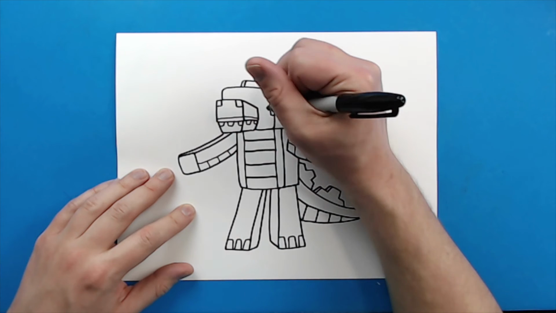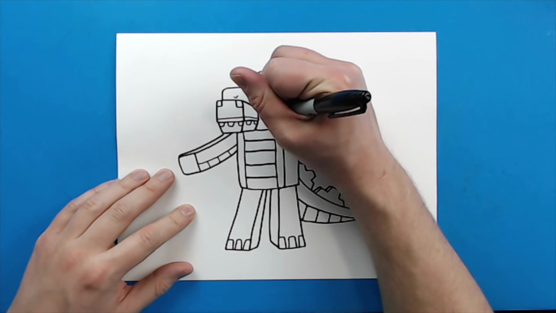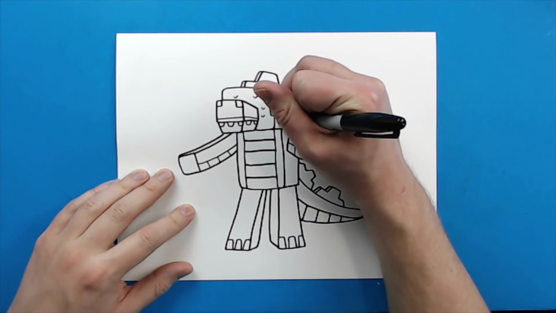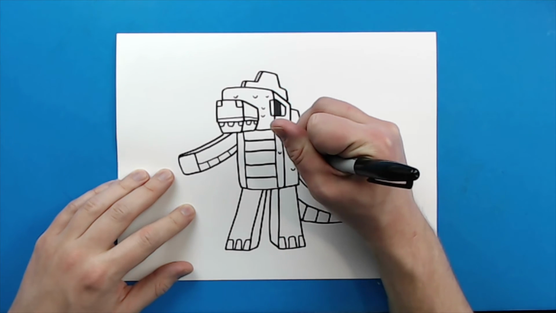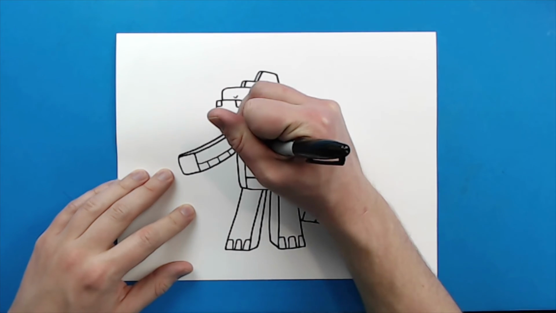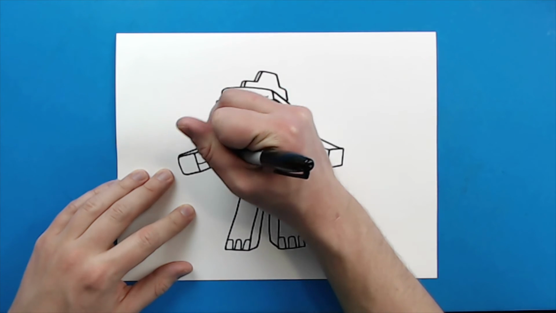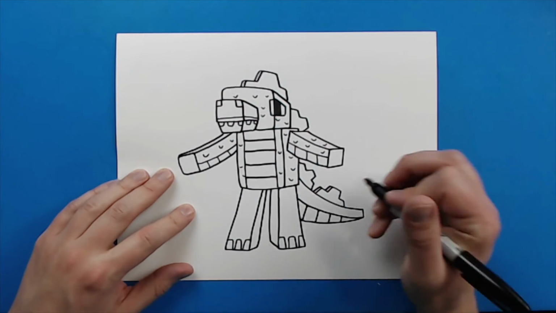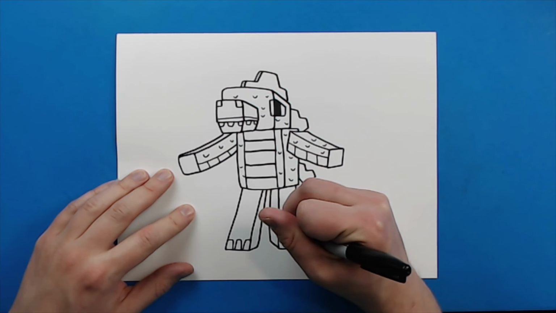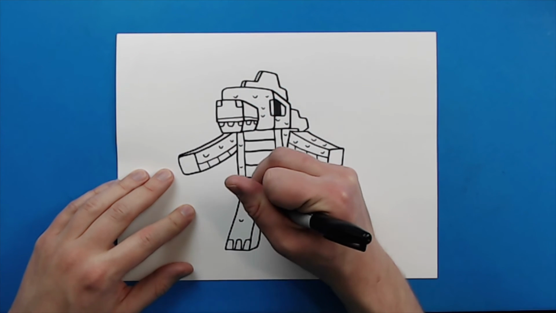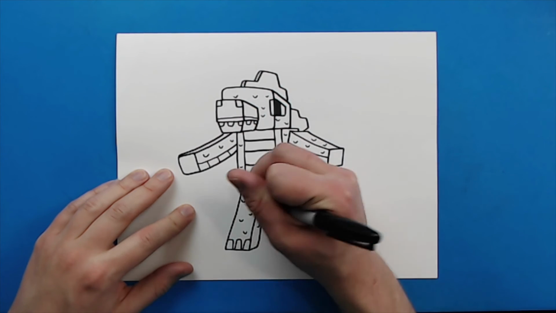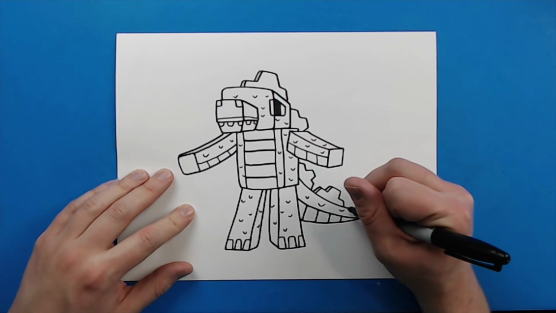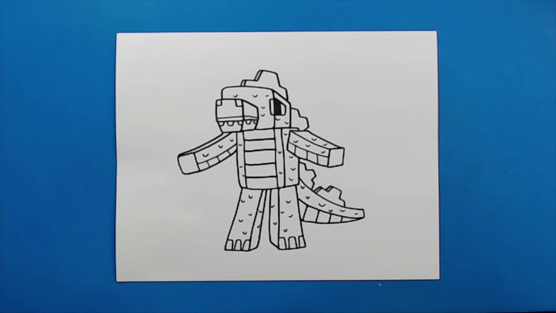Then the final thing I want to do is I'm just going to add some little curved lines right around here. And this is just going to kind of show some scales, a little bit of texture on his body. So you're just going to kind of put these all over just for these little scale patterns. Kind of put them all along the body. I'm going to put some on the legs here, put some over here on the inside of the legs. And then you definitely want to put some on the tail as well.